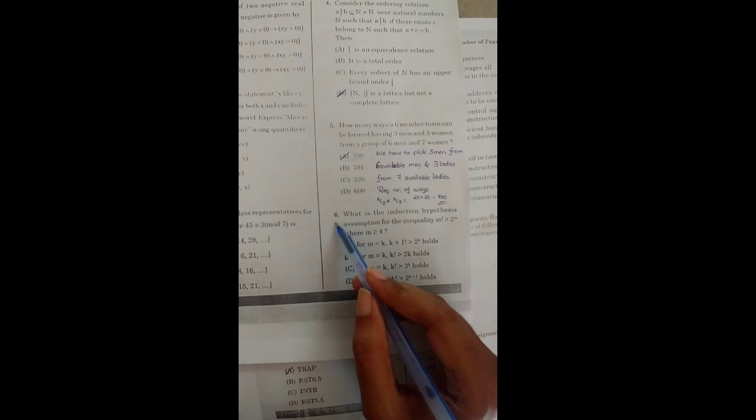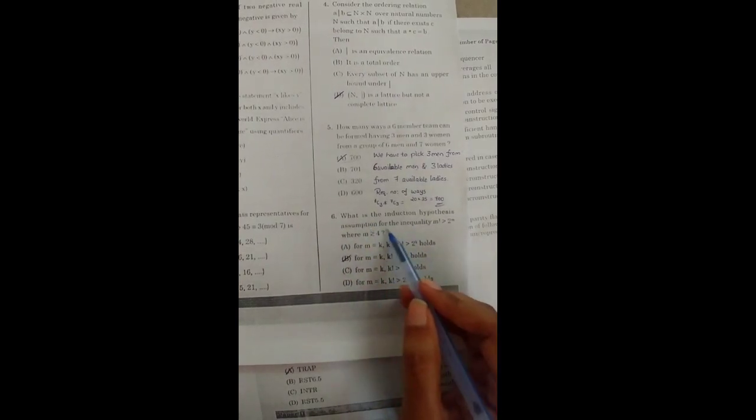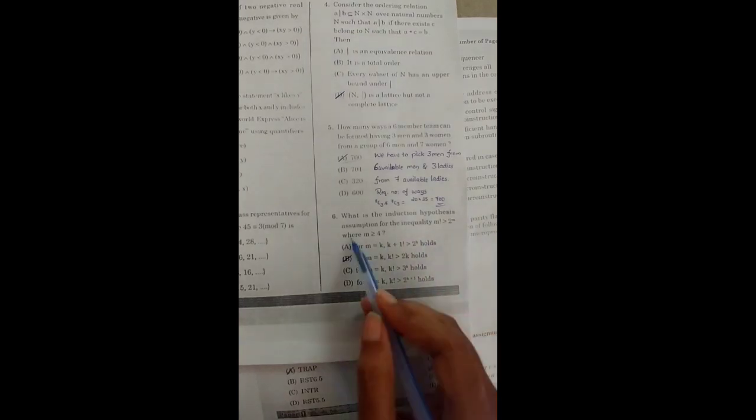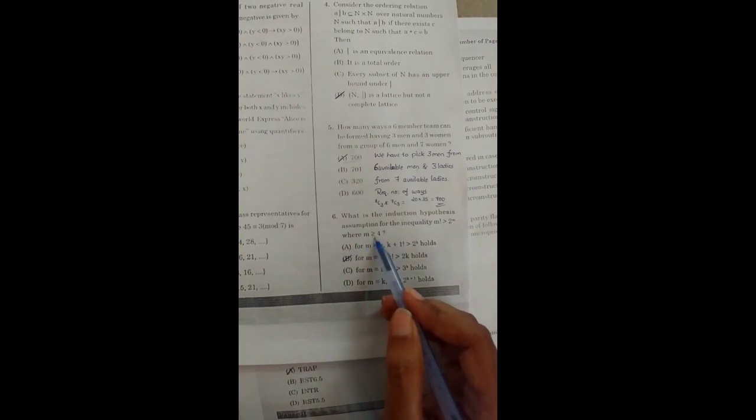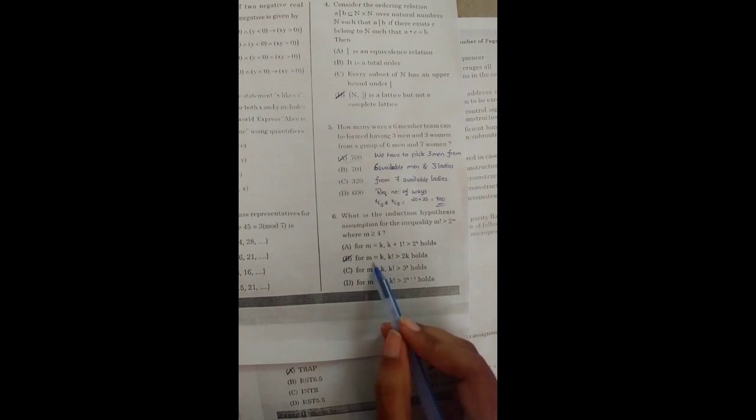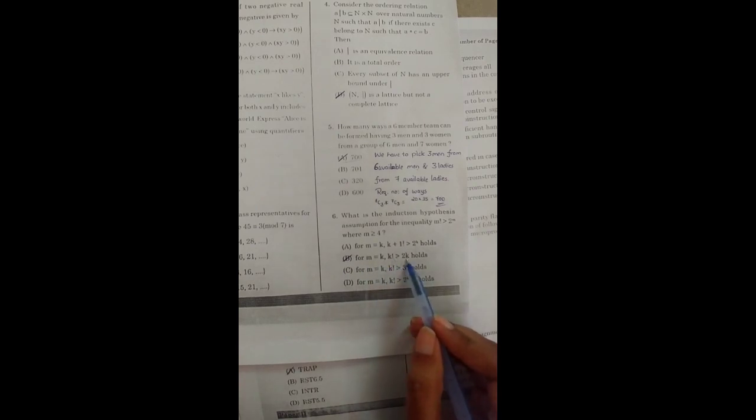Next is the sixth question. What is the induction hypothesis assumption for the inequality m factorial greater than 2 to the power m, where m is greater than or equal to 4? Here the correct option is B: for m equal to k, k factorial is greater than 2 to the power k. That is the correct answer. So going to the next question.